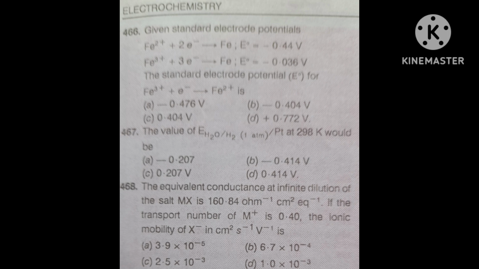Now this value we have to use in the equation. You also remember that pH is equal to the negative logarithm of the hydrogen ion concentration. Don't forget, this concept will be utilized here. Or you can do it the simple way, because H+ plus 1 electron gives half H2. Then what will the reaction be? You have to write the Nernst equation.